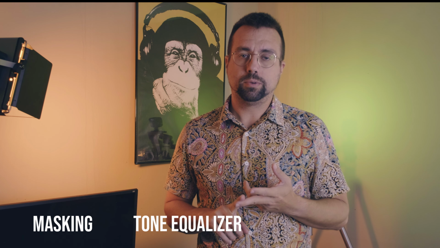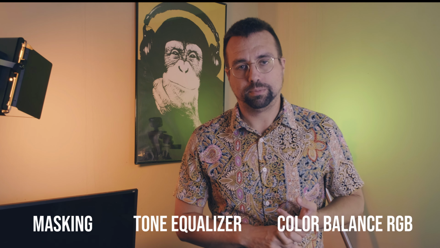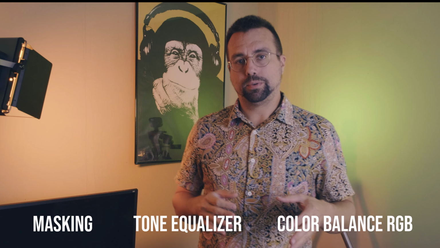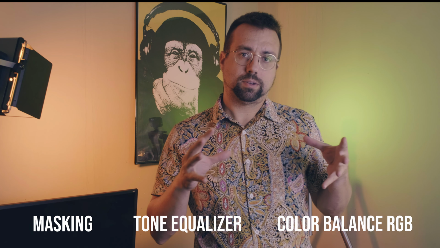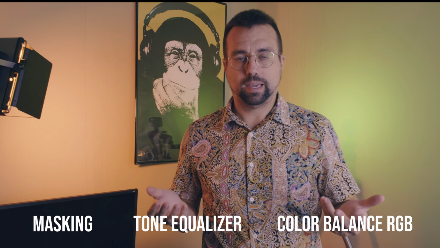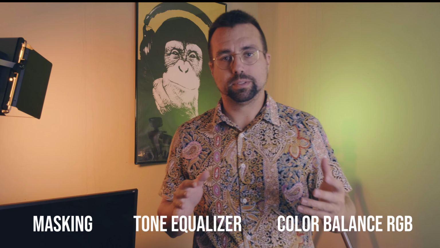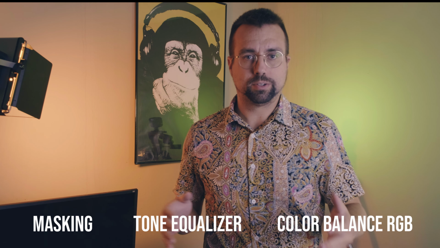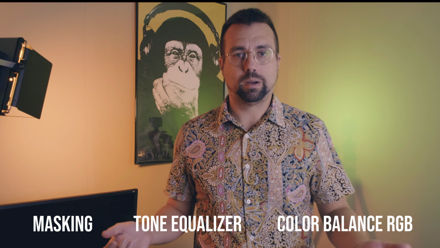In my last Darktable video, we talked about the basics, and those were just the exposure, contrast, and color balance. Now we're going to go into some more professional type editing for Darktable, and that is going to be masking, tone equalizer, and color balance RGB. And these will help you with making a correctly toned photograph, and we'll make it easy and we'll talk about them in a simple manner to where you'll understand these and you get to experiment with them yourself.